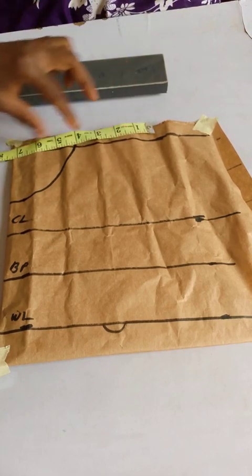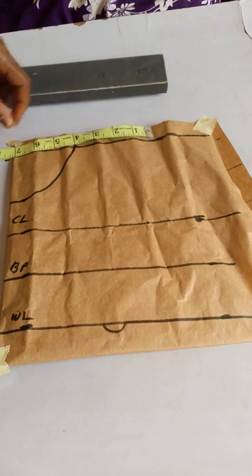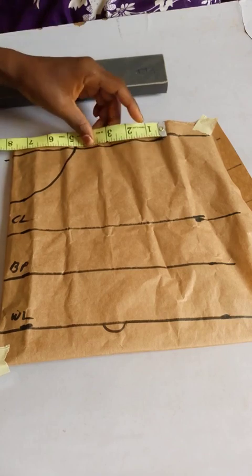So now the next step is to insert my shoulder measurements. Let's say I'll be using 14 here. It's enough for me. 14 divided by 2, that's 7.